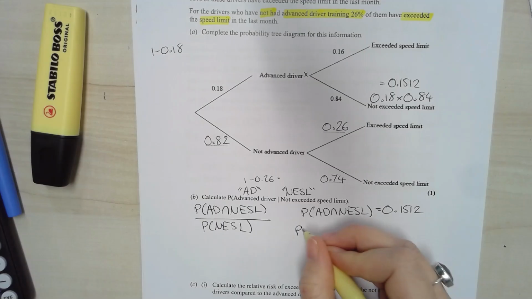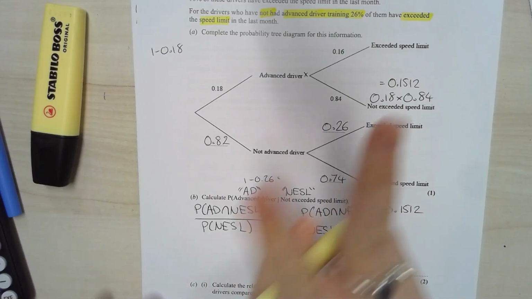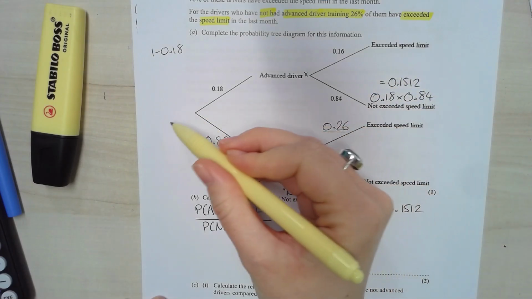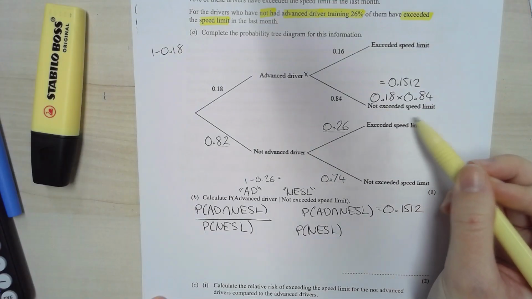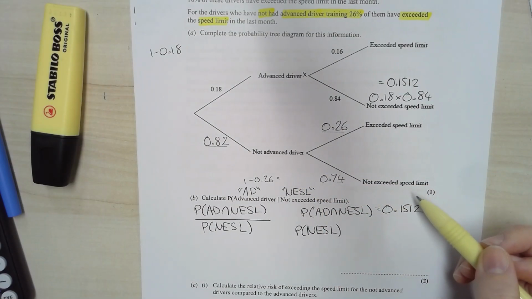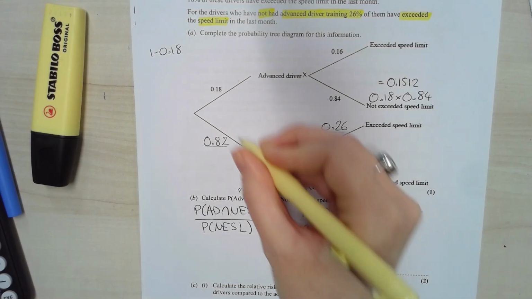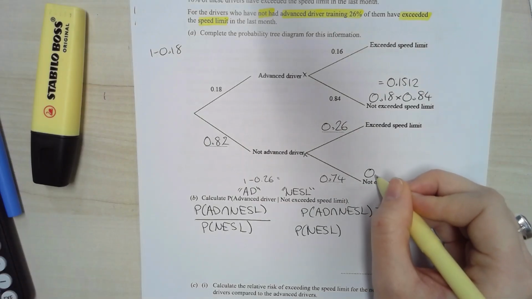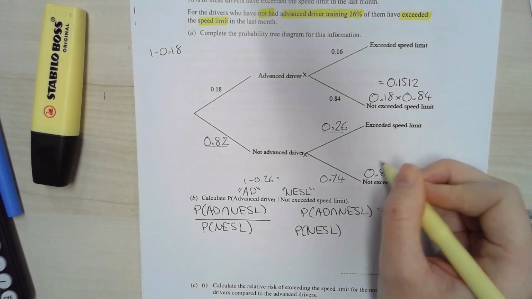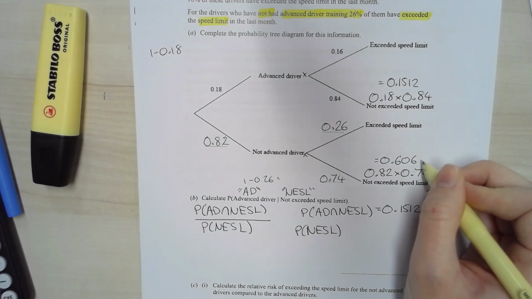Then we'll look in general about the probability that they did not exceed the speed limit. Now there's 2 routes to get to not exceeding. We've already calculated the probability of that first route. The first route is that they're an advanced driver and they didn't exceed the speed limit. The other route is that they were not an advanced driver and they did not exceed the speed limit. So to calculate this, again we're timesing as we go down our probability tree, it is going to be 0.82 multiplied by 0.74. If I type that into my calculator, that will give me 0.6068.